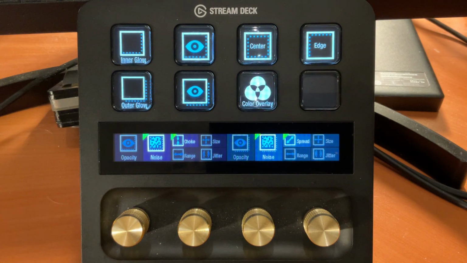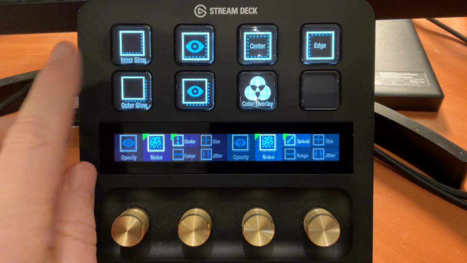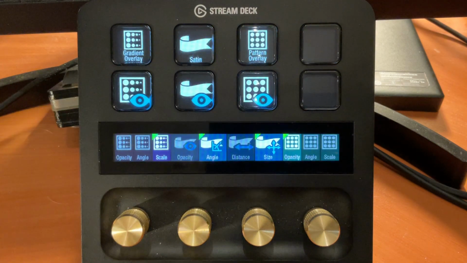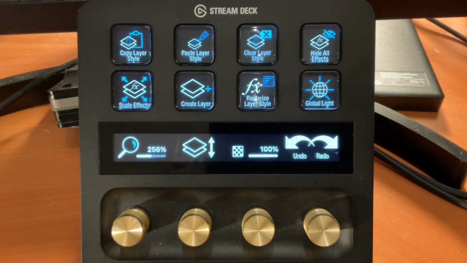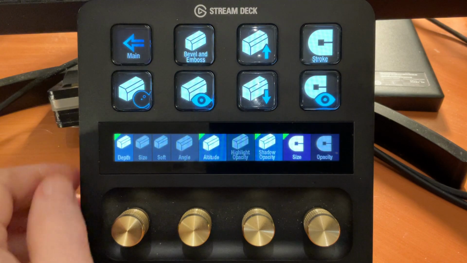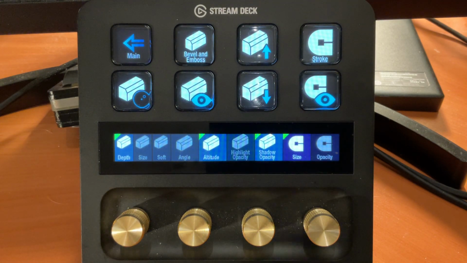And keep in mind, you don't need to make these assignments right away. If you never use any of these layer styles, you can just leave them and don't bother assigning them. If you find in the future that you are starting to use a layer style more often and you want to make the assignment, you can do it at that time. You don't have to do them all at the same time. So we have inner glow, outer glow, and we have gradient overlay, satin, and pattern overlay. And then this page gives us some command functions that are related to layer styles, and then back to page 1.